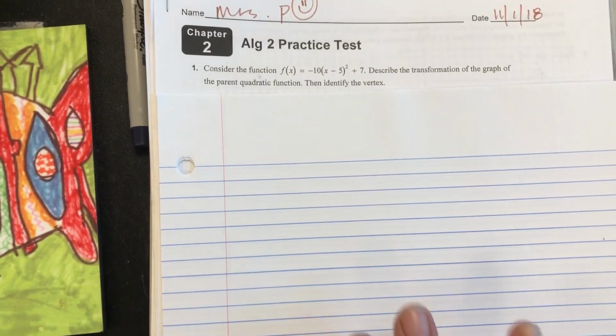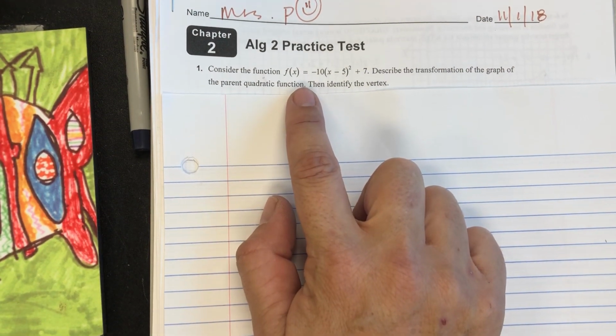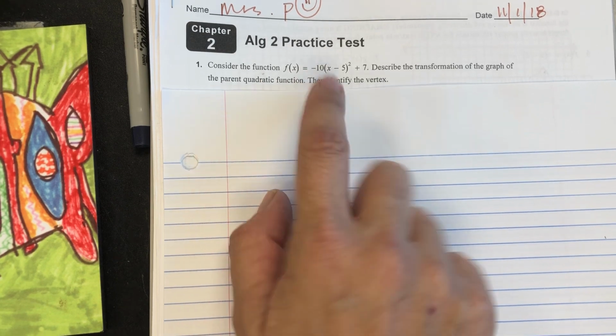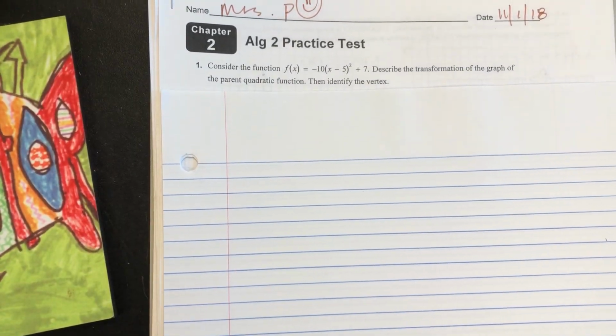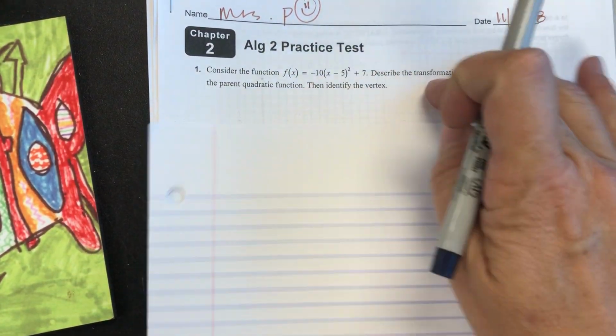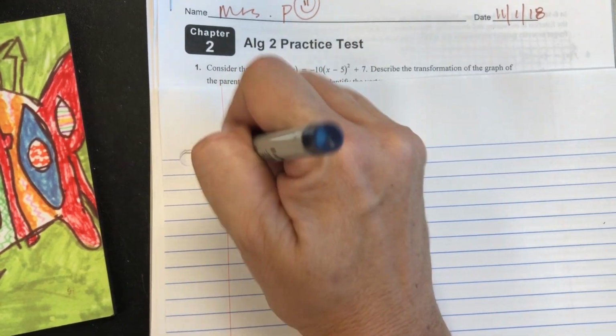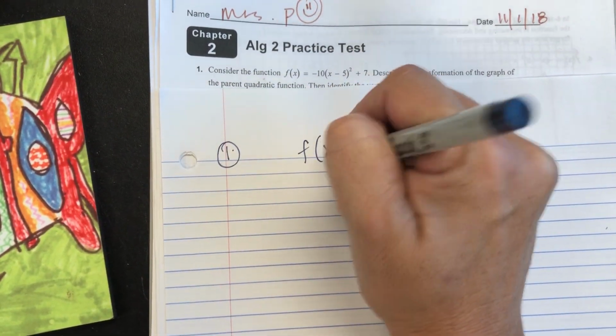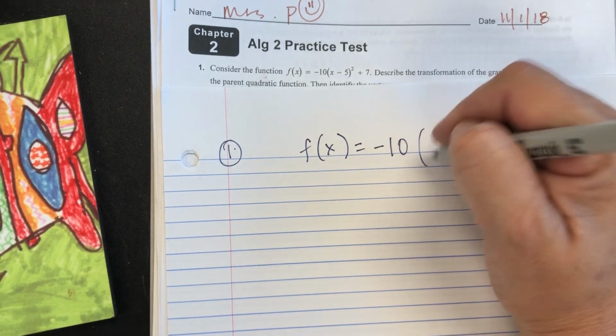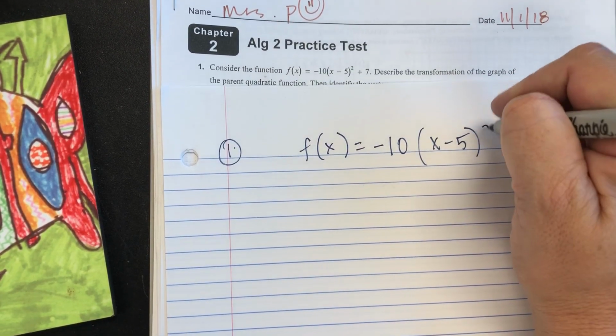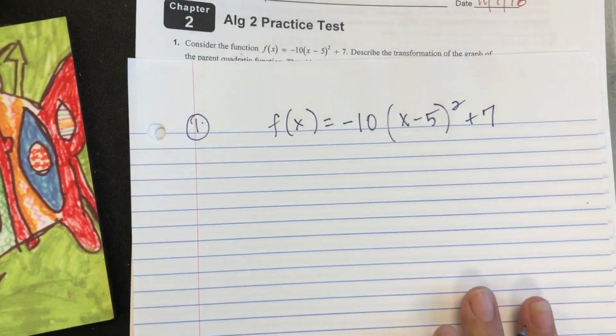Practice test for tomorrow's chapter 2 test. Consider the function -10. Now I'm going to write this on my line paper. Write it in the space if you haven't done anything with this yet. I'm hoping you have. The reason I'm going to rewrite it is I want to put arrows and things pointing at what all the different parts of the equation do for us.